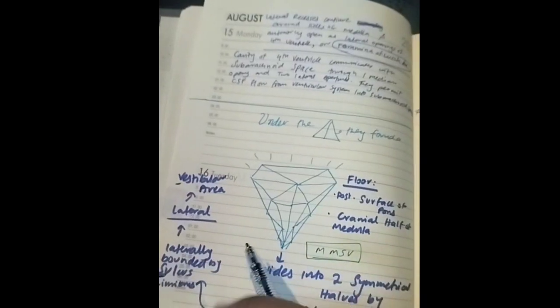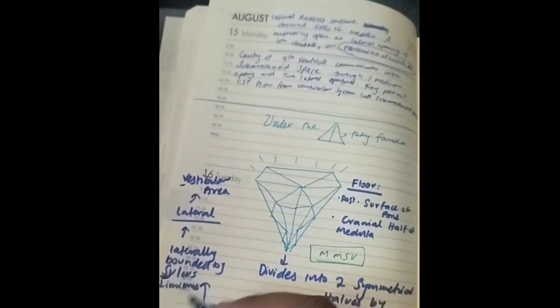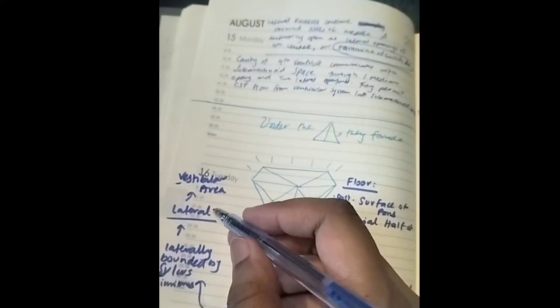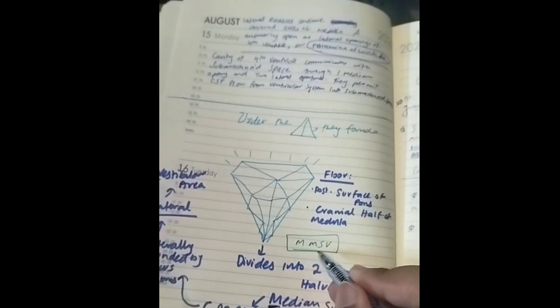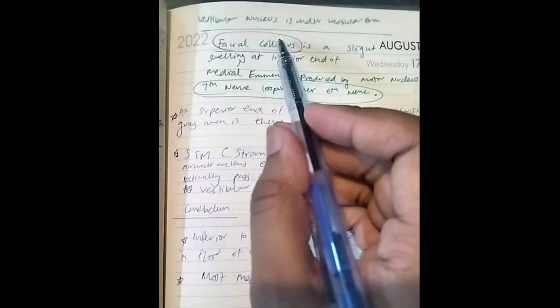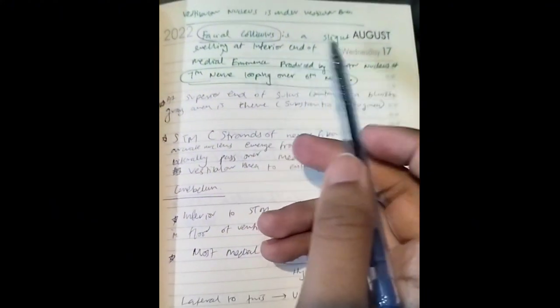The lateral side of the median eminence is bounded by the sulcus limitans, which is laterally bounded by the vestibular area. So we can remember all of this with MMSV. The vestibular nucleus is under the vestibular area. Now let's talk about the facial colliculus.